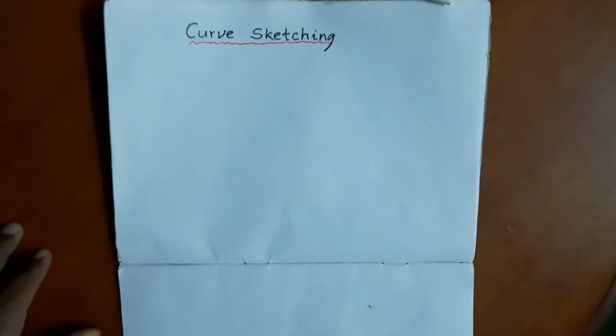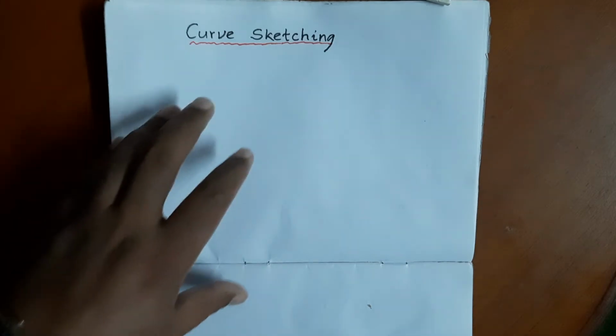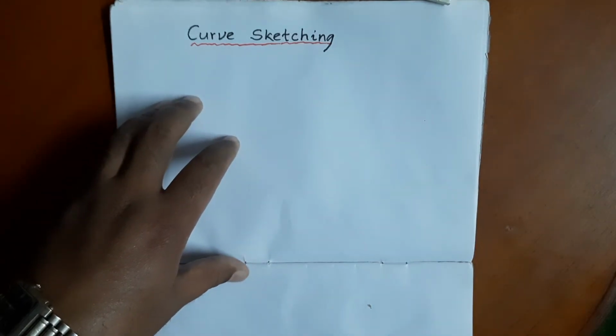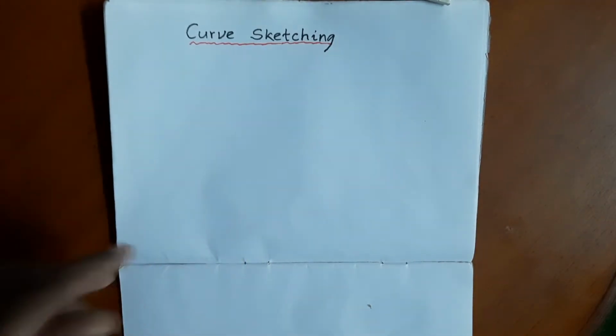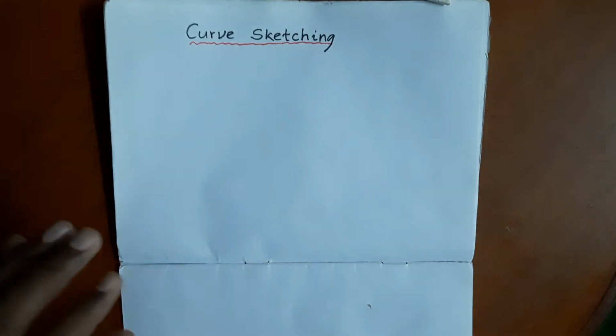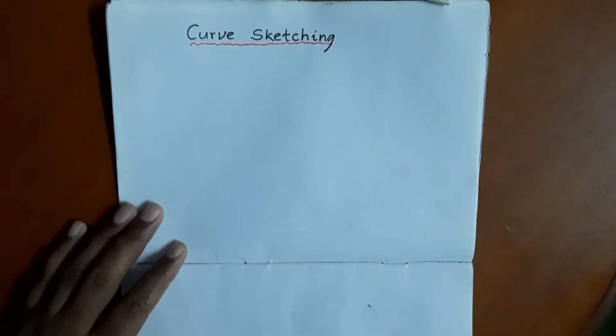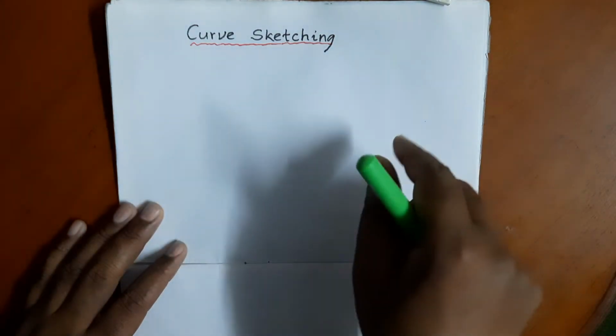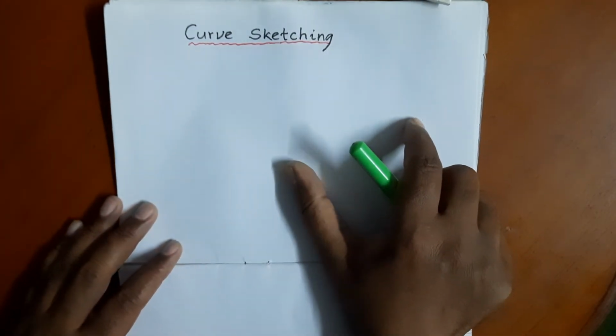We joined the points using a ruler if the points are in a straight line, and for a curve, we join the points by freehand and sketch the curve.